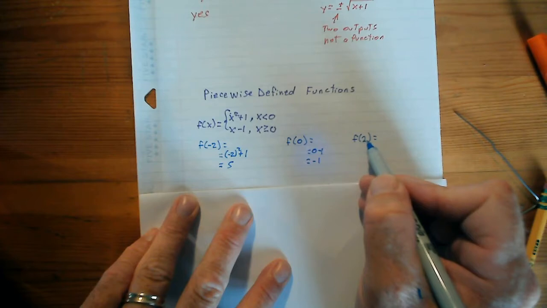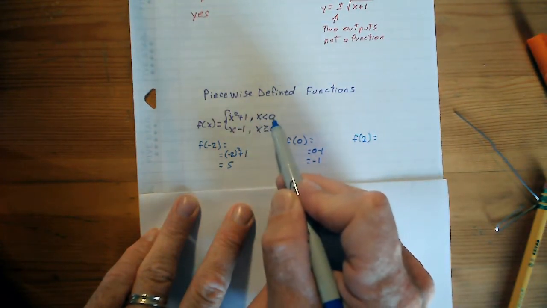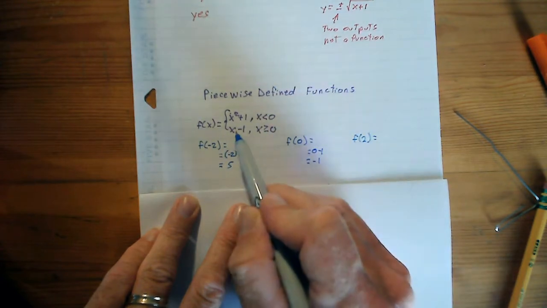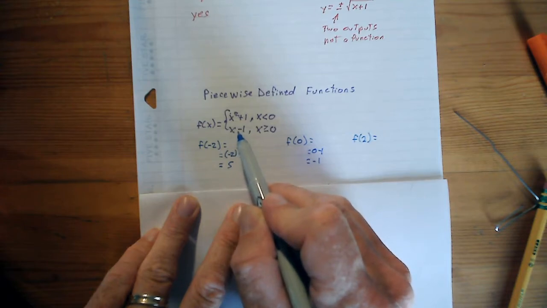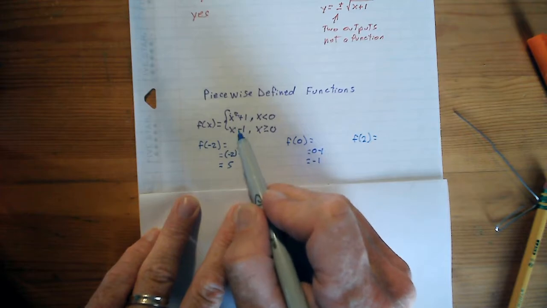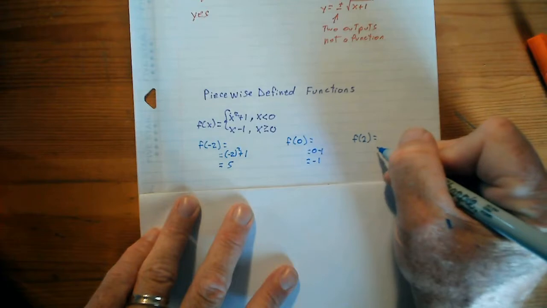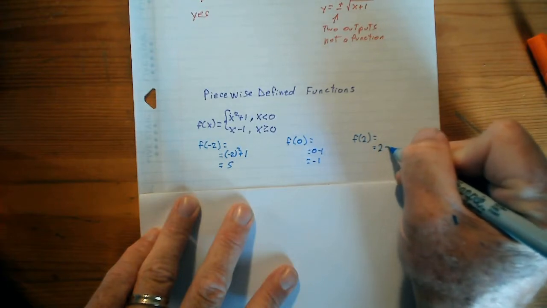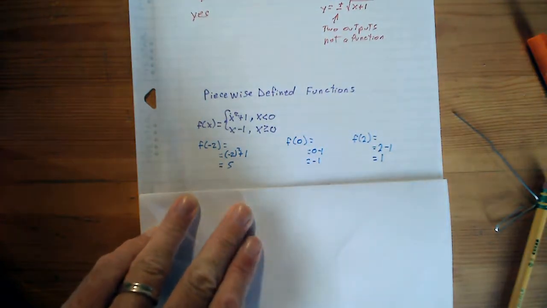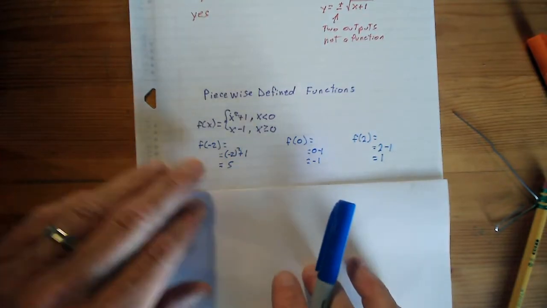And f of 2, well, same thing. I'm not using this top one. That's only when my x value is less than 0. When my x value is greater than or equal to 0, I'll use this bottom one, x minus 1. You can have 3, 4, 5 pieces, as many pieces as you want. This is only broken into 2 pieces. So f of 2 is going to equal 2 minus 1, so it equals 1. So that's how you solve for the input and the output for a piecewise defined function.